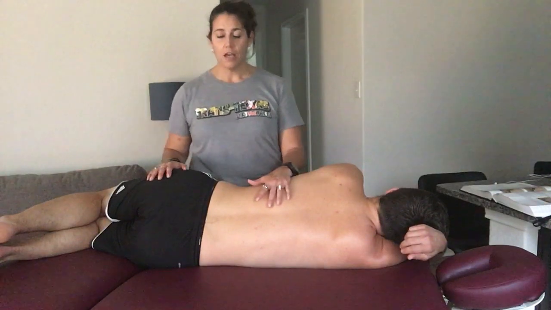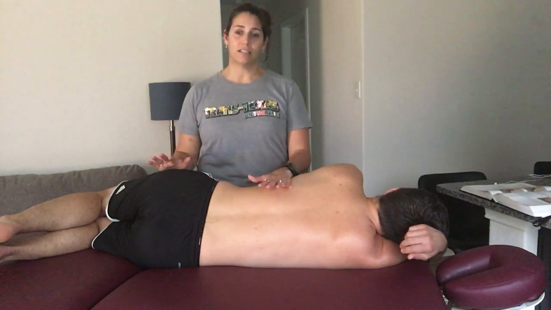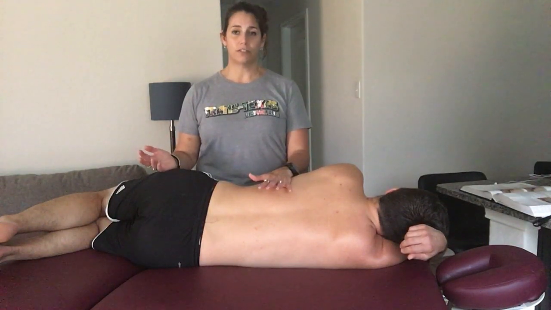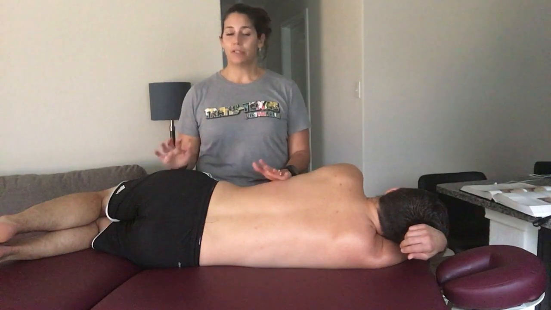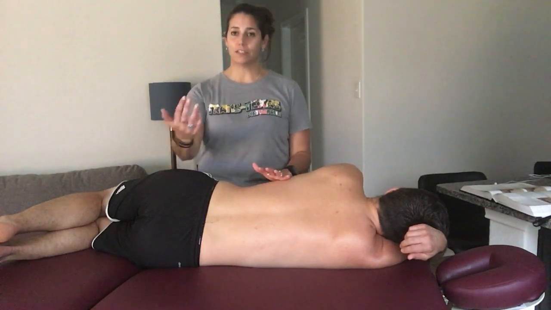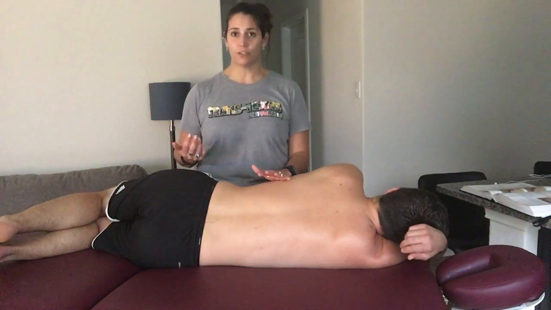And so for this, you want your patient to be on their side, and it doesn't matter which side it is. If they have one side that's more tender than the other, it'd be better probably to have them lie on the non-tender side. But in general, it's not going to really matter because you're going to be moving them into flexion and extension and rotation.